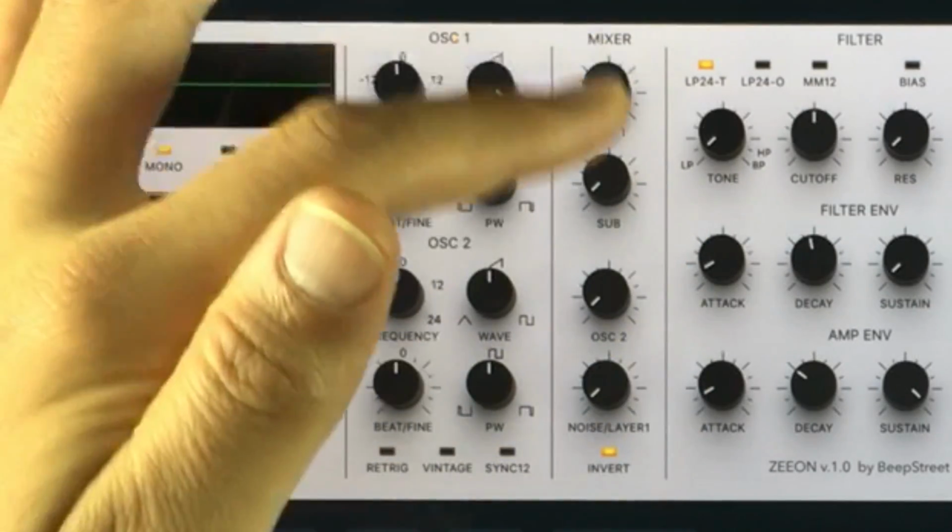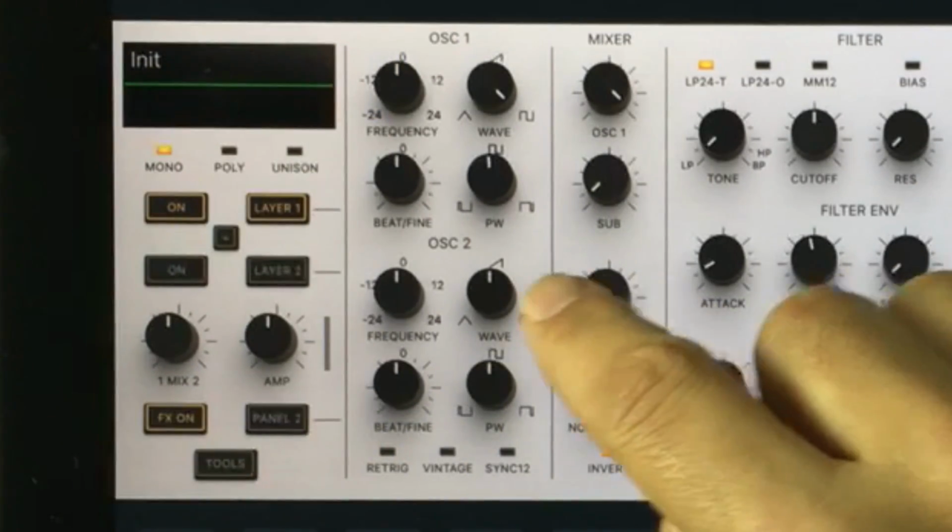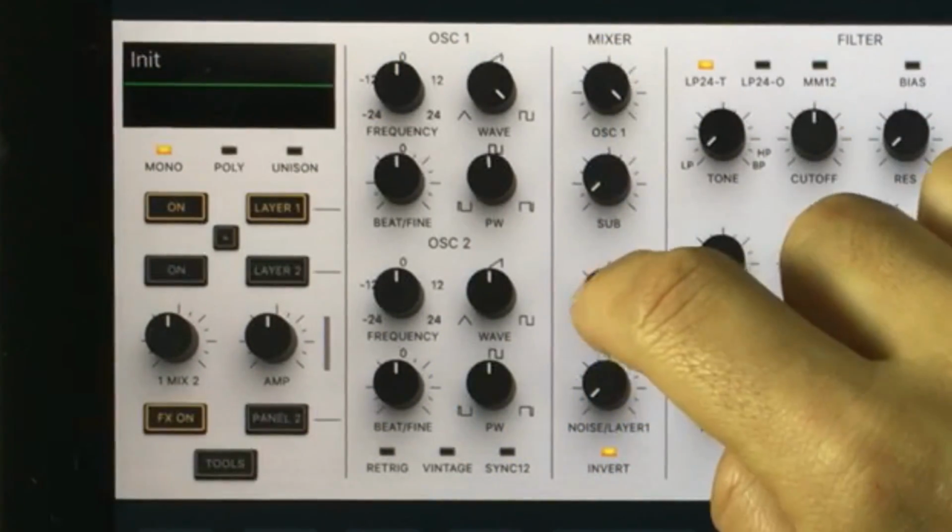And right now we're only listening to 1 layer and 1 oscillator, and so we can pull up the level for oscillator 2 inside the mixer here.